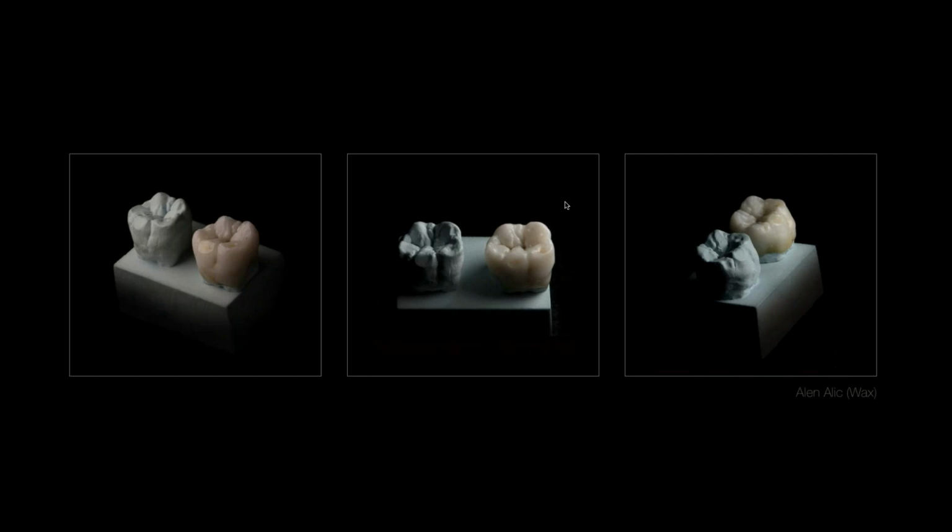First we copy it with one color wax, with gray wax, but after that we start to copy the same tooth with color, to add not just the shape of the tooth but also the color of the tooth inside.